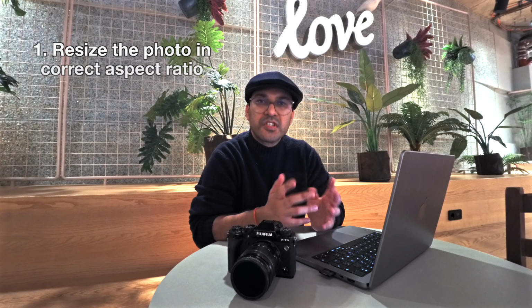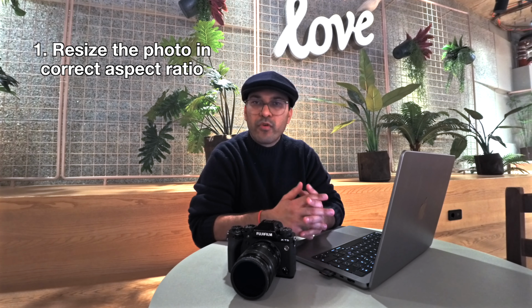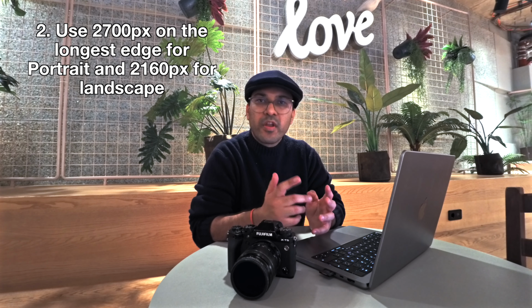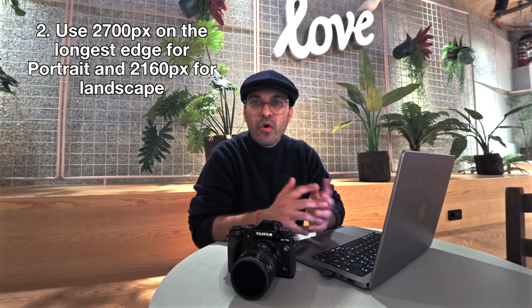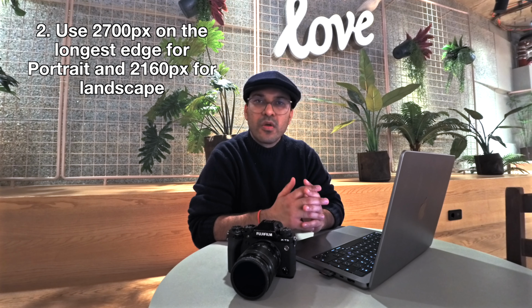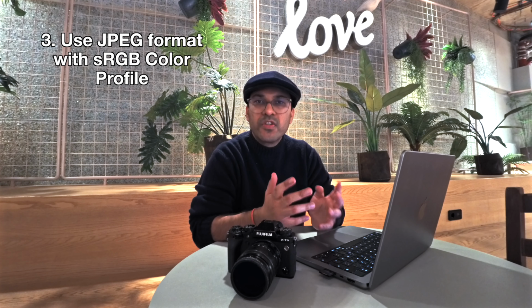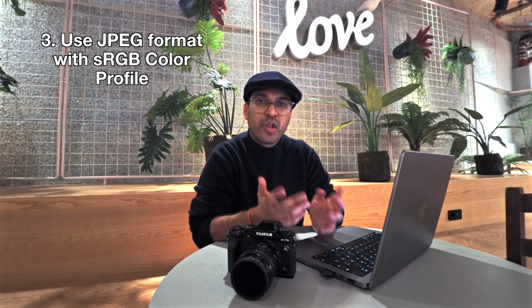So just to summarize whatever we have learned so far, we'll start by resizing the photos or cropping the photos in Lightroom or Photoshop itself. When resizing, always remember to put 2700 pixels as the longest edge when you are using portrait mode, or 2160 pixels on the longest edge when you are using landscape mode, right? And always use sRGB color profile with JPEG format when exporting a photo.